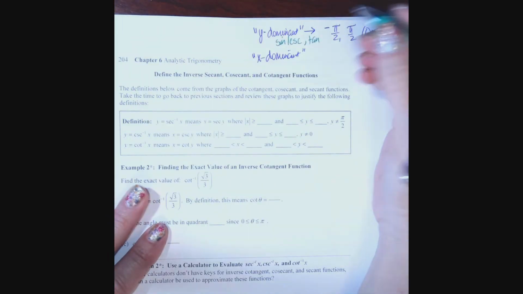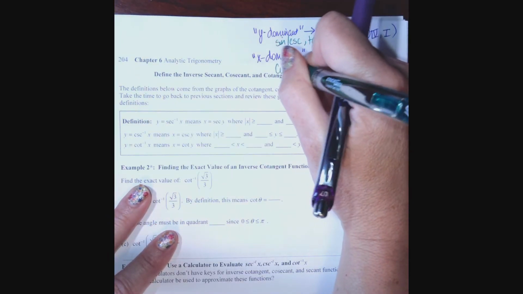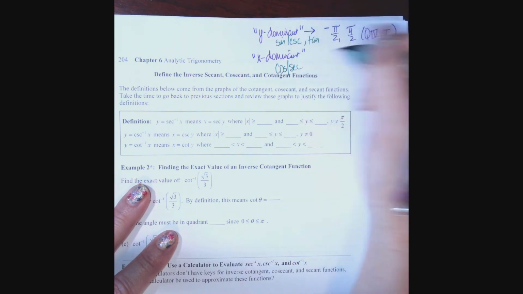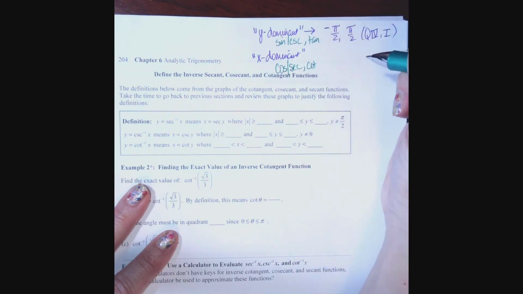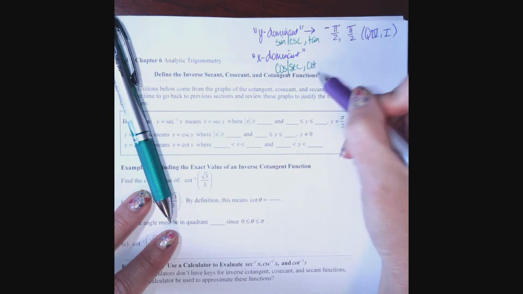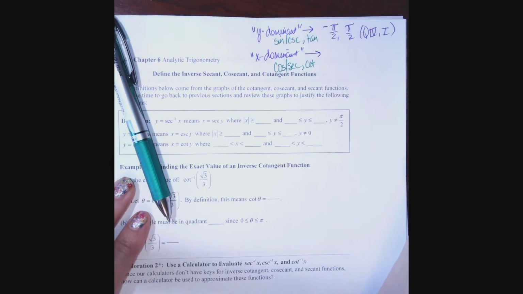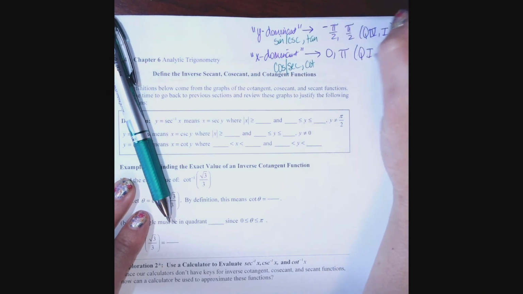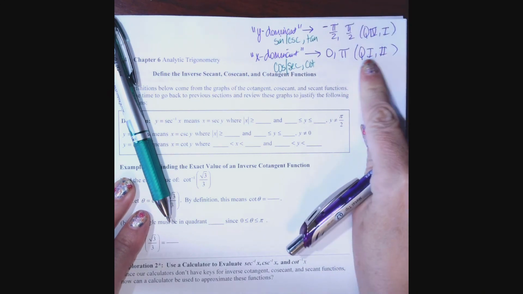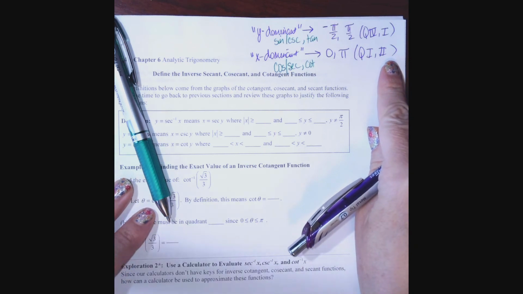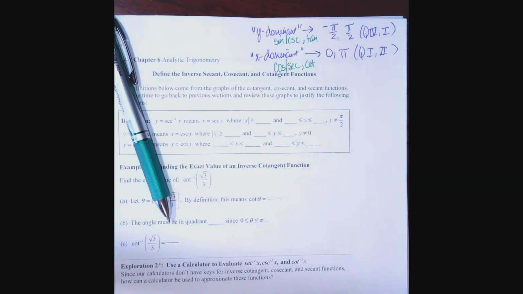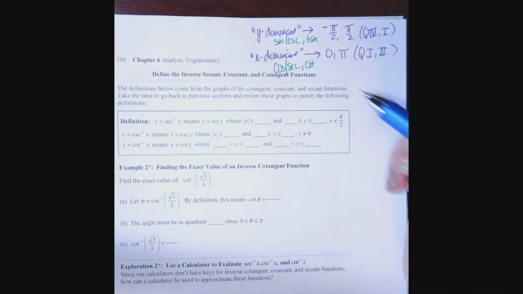X dominant functions are the other three. Cosine is X dominant because it's X over R, and then its reciprocal function, secant. And then cotangent is X over Y, so it's included here. They're restricted from 0 to pi because quadrants 1 and 2 include all the positive and negative values when I'm looking at that x-axis. Okay, that's a really good synopsis for you.